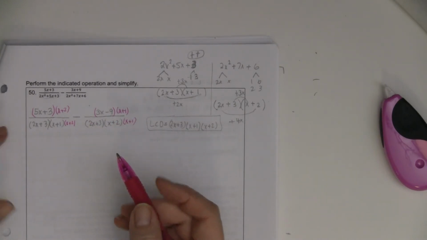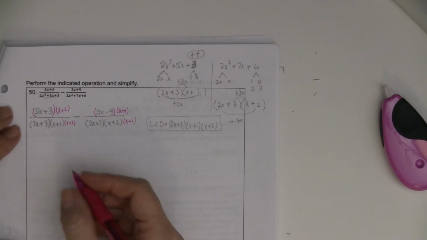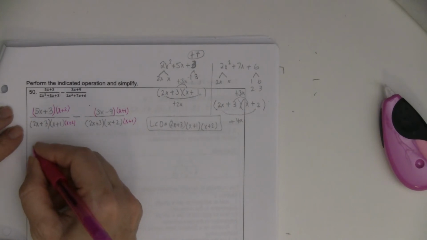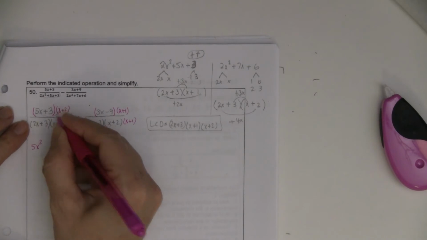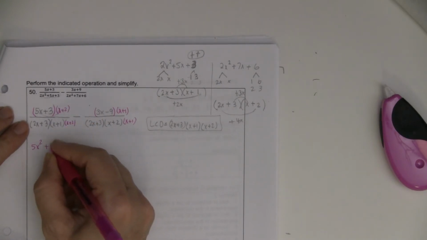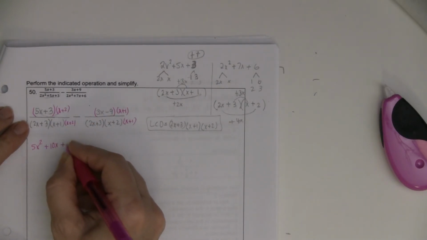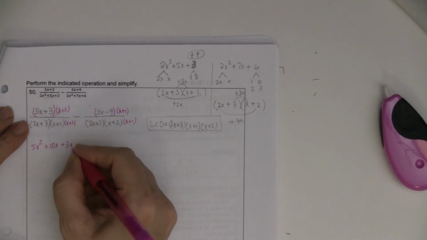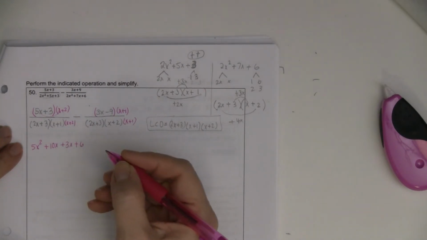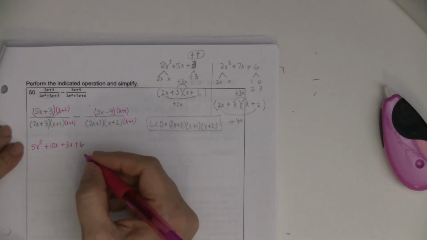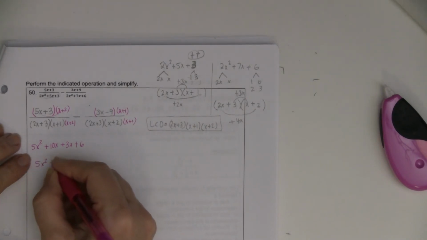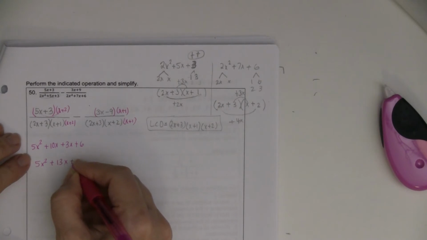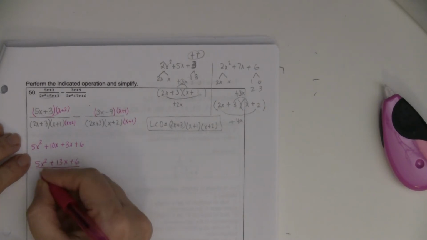And so I'm going to do the multiplying first. That's going to be FOIL. And so just multiplying this part together is going to be 5x squared, when I multiply here using FOIL, plus 10x plus 3x plus 6. And I'm going to go ahead and combine the like terms, and then I'll write it over the common denominator. So that's 5x squared plus 13x plus 6 over the common denominator.